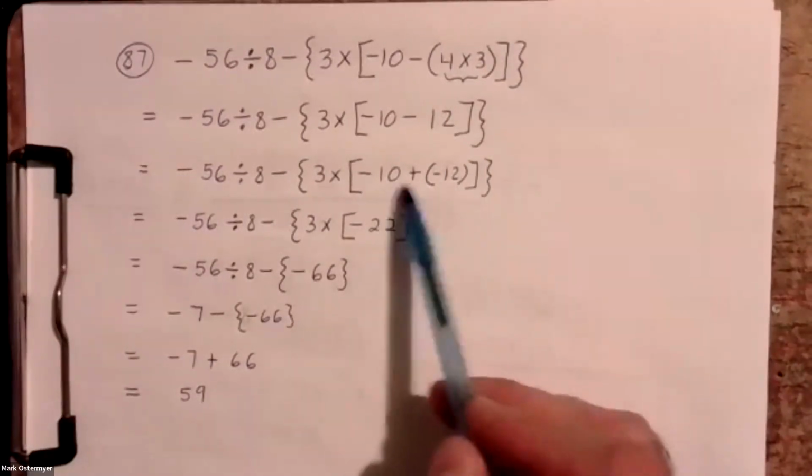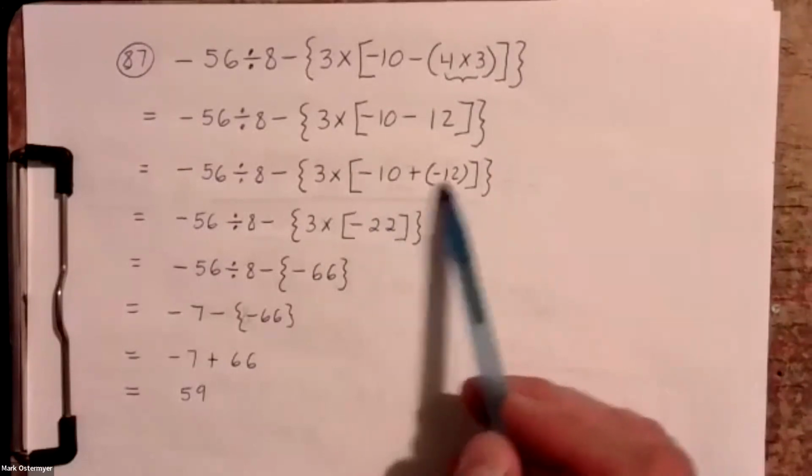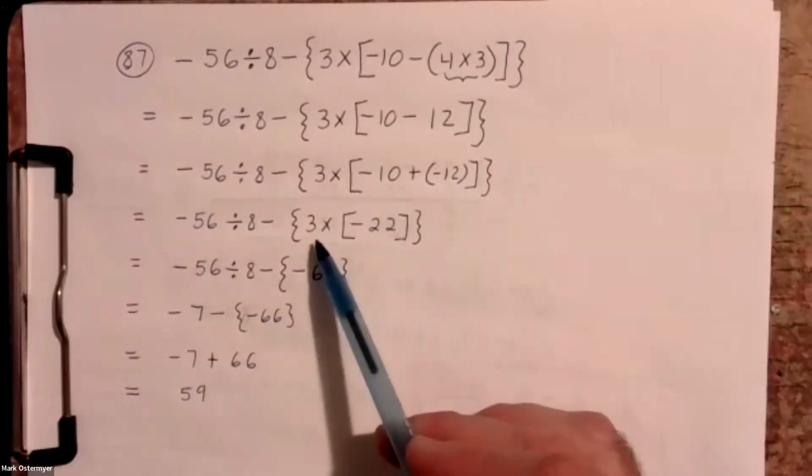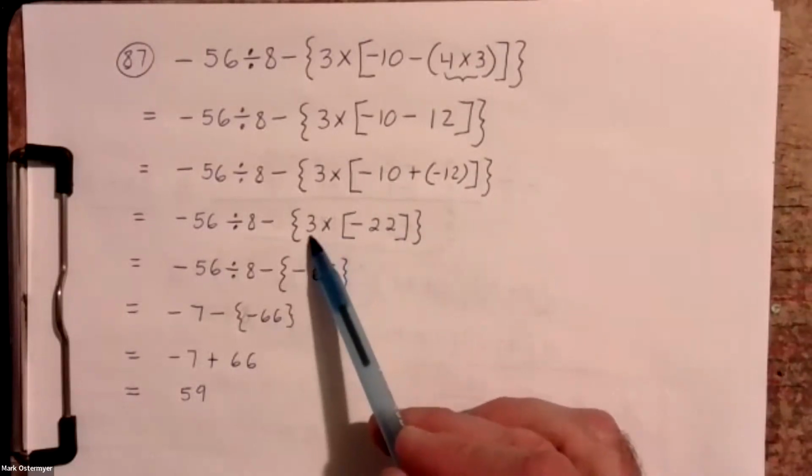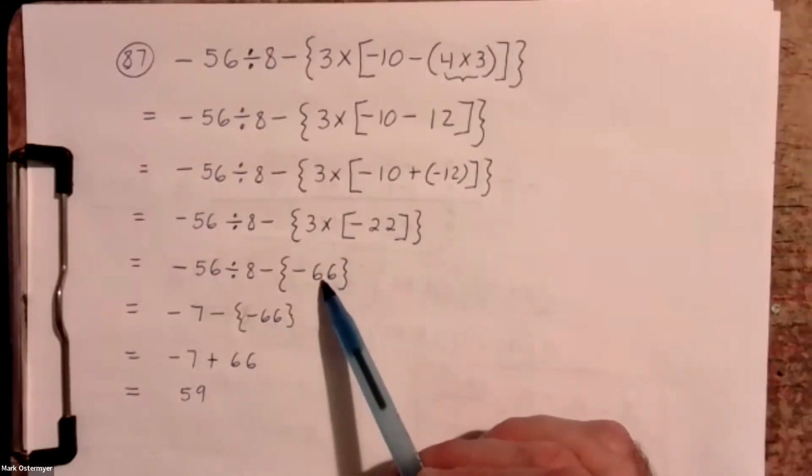I'm still inside the brackets. A negative plus a negative is always a negative, and we add. Still inside the braces. We multiply. Positive times a negative is a negative.